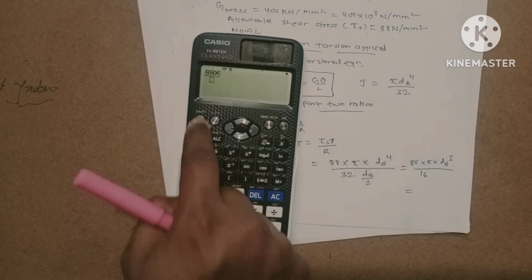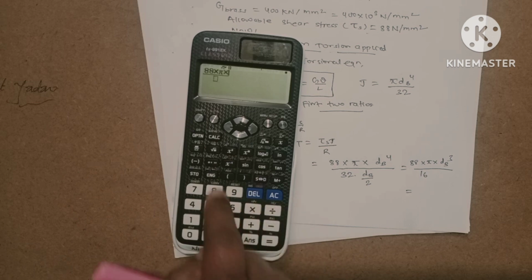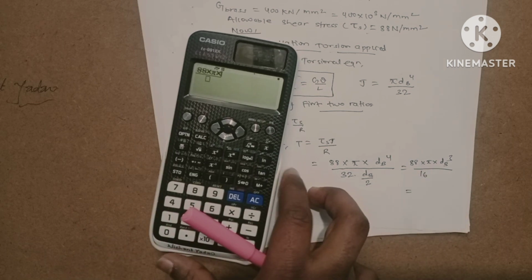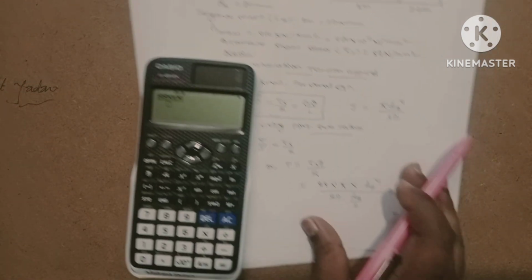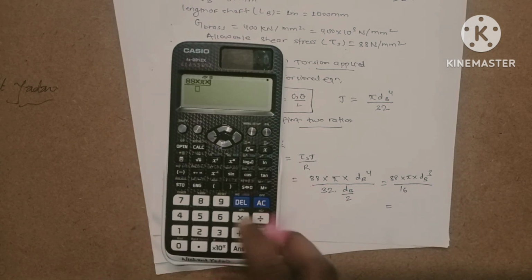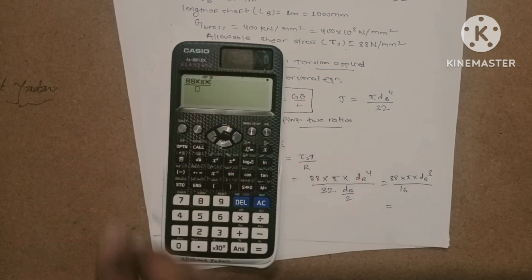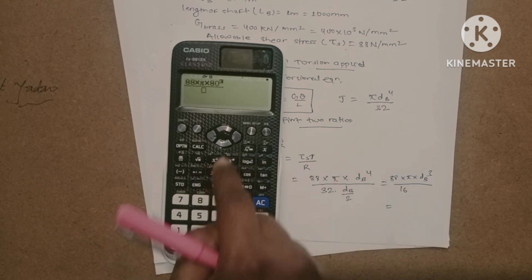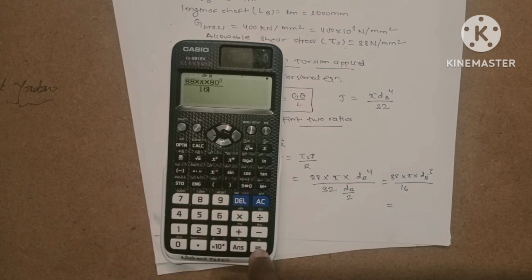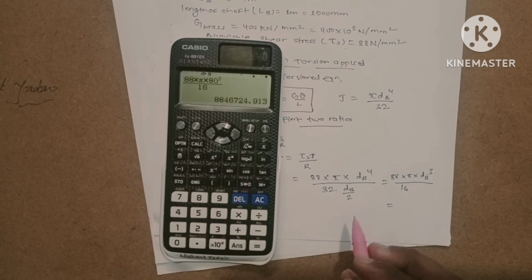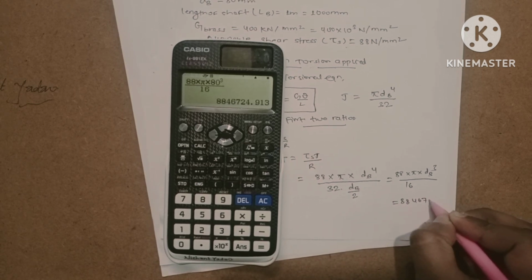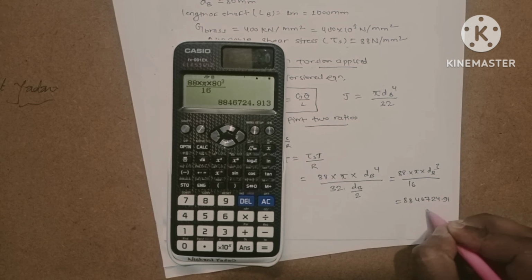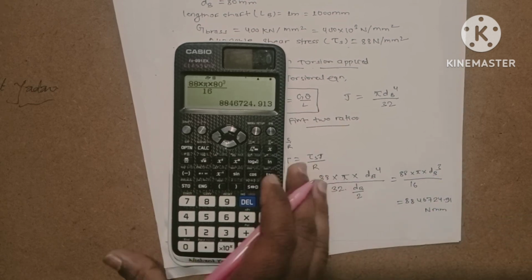88 into pi into, what is the value of db? 80 millimeter. So I am directly putting the value of db in the calculator. 80 power 3 divided by 16. So we have got the value 8846724.91 Newton millimeter.